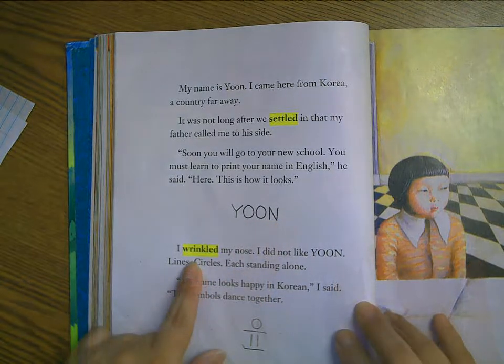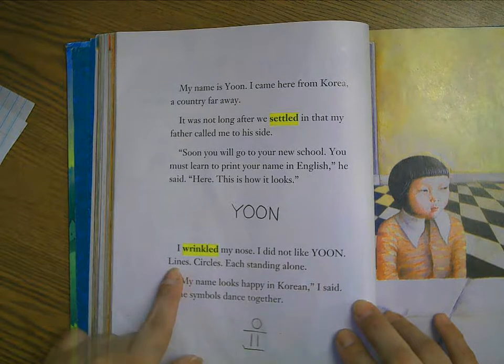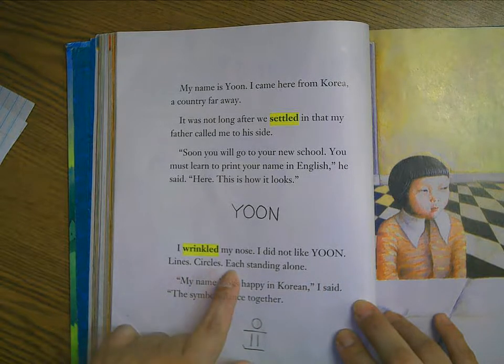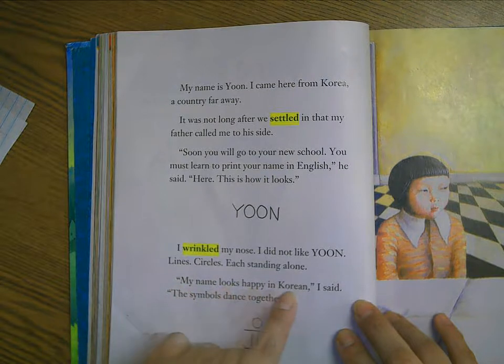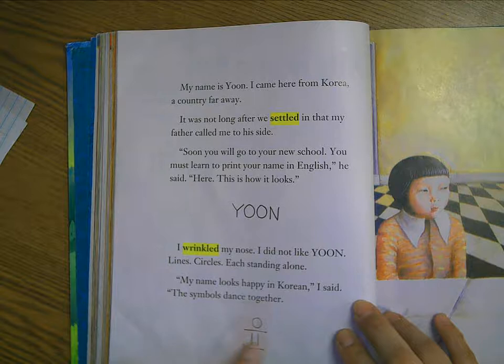Y-O-O-N." I wrinkled my nose. I did not like Yoon, lines, circles, each standing alone. "My name looks happy in Korean," I said. "The symbols dance together."